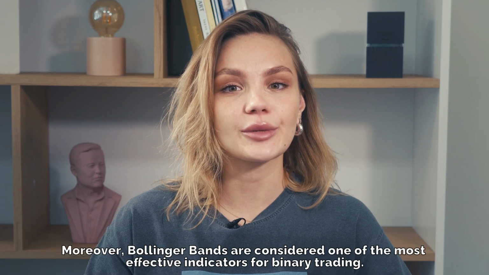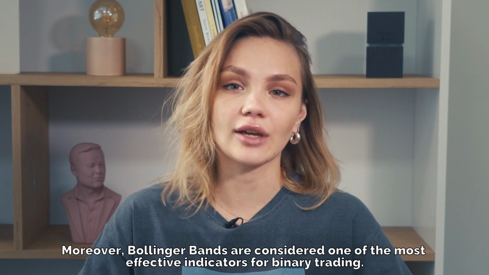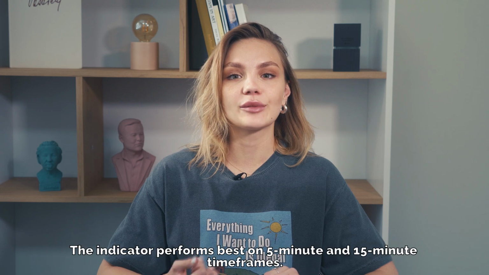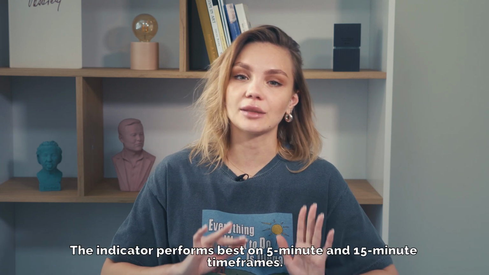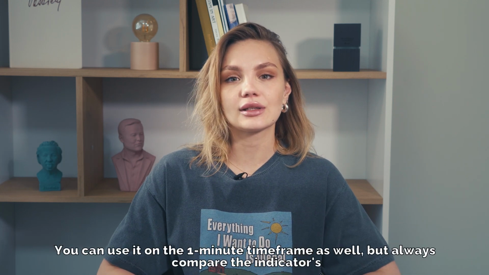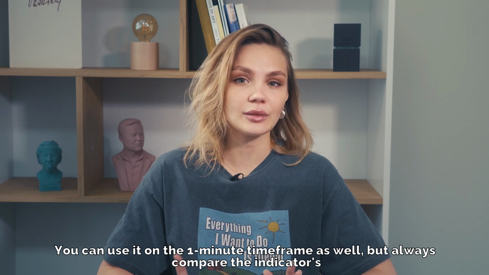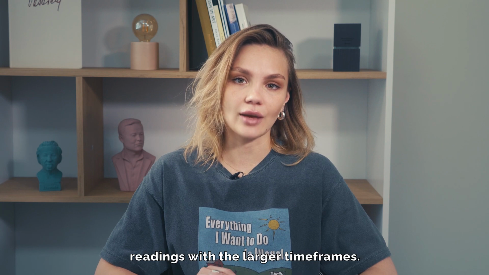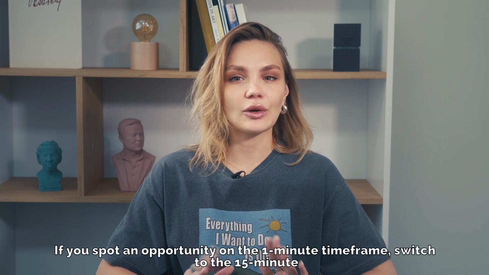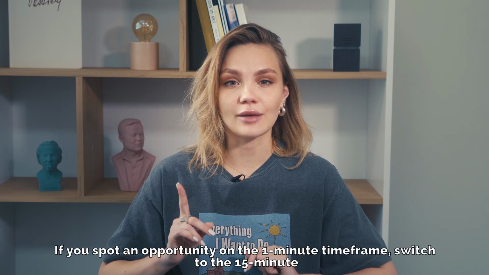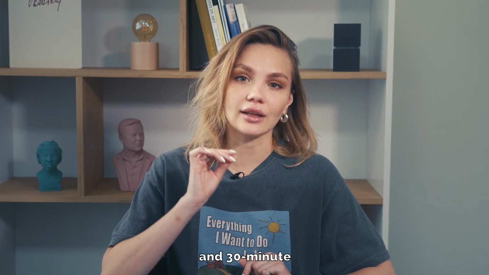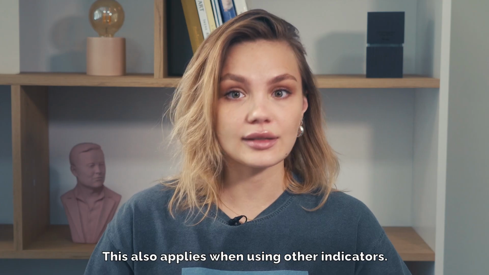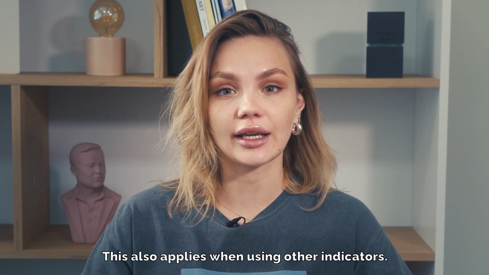Moreover, Bollinger Bands are considered one of the most effective indicators for binary trading. The indicator performs best on 5-minute and 15-minute time frames. You can use it on the 1-minute time frame as well, but always compare the indicator's readings with larger time frames. If you spot an opportunity on the 1-minute time frame, switch to the 15-minute and 30-minute time frames, assess the situation, and then switch back. This also applies when using other indicators.